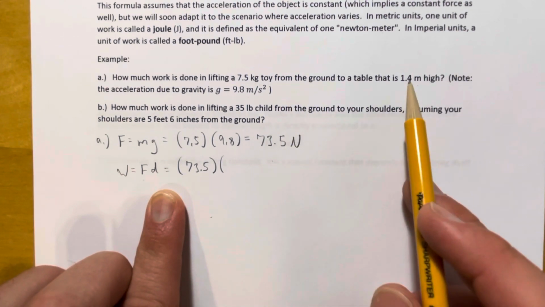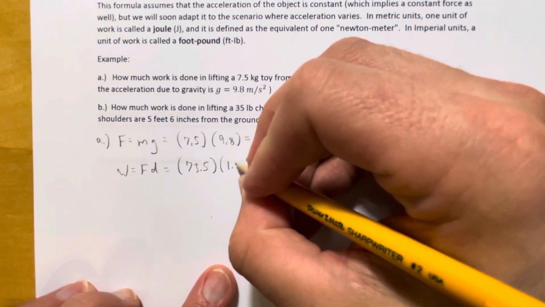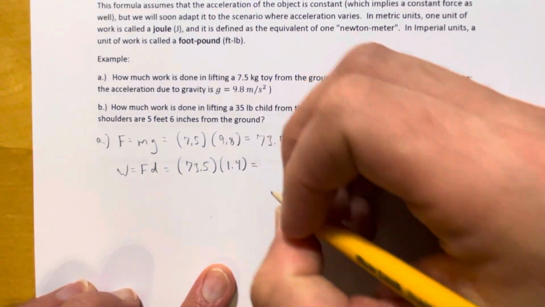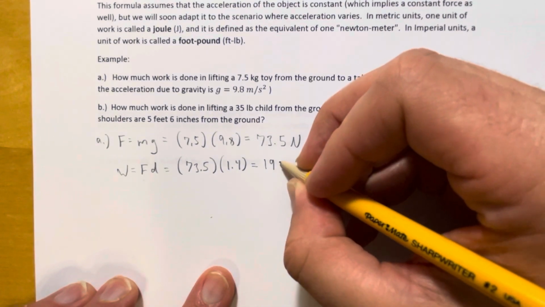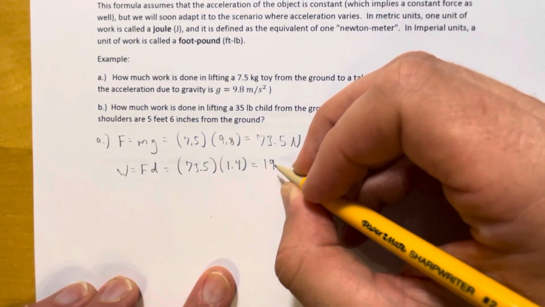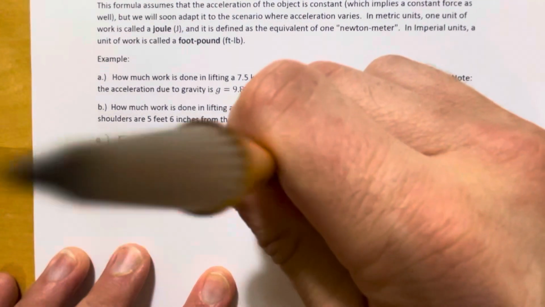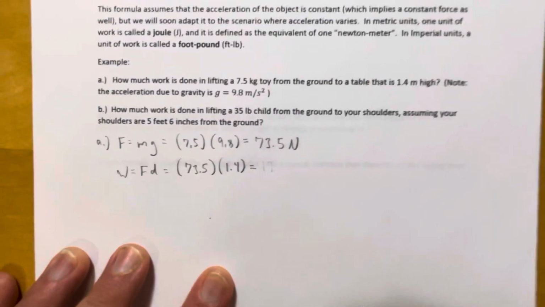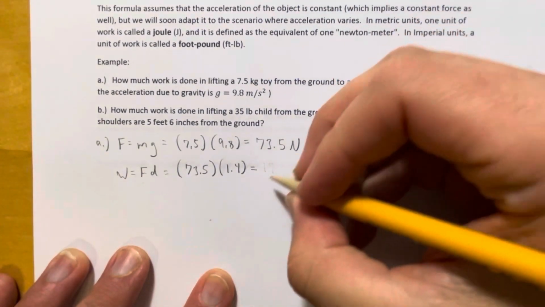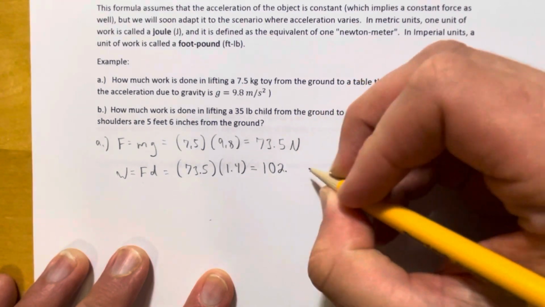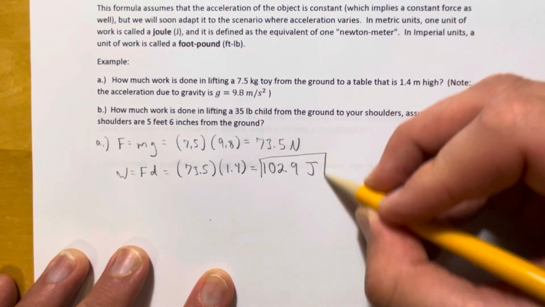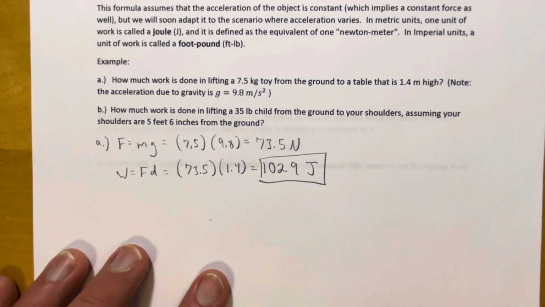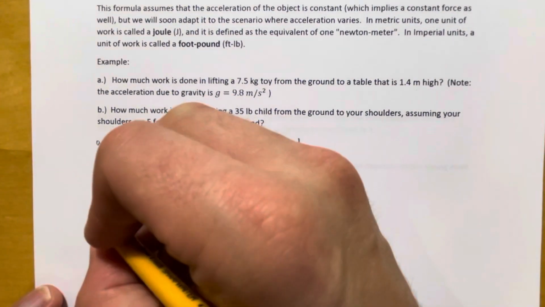The distance is how far I've lifted this object. So the toy was lifted 1.4 meters high. I'm going to multiply by 1.4. And this one works out to 192. Oh, no, I'm sorry, I'm looking at the wrong thing. Not 192. That's going to be part B. It's 102.9, and the units here are joules. We're in the metric system. Units of work for metric is joules.